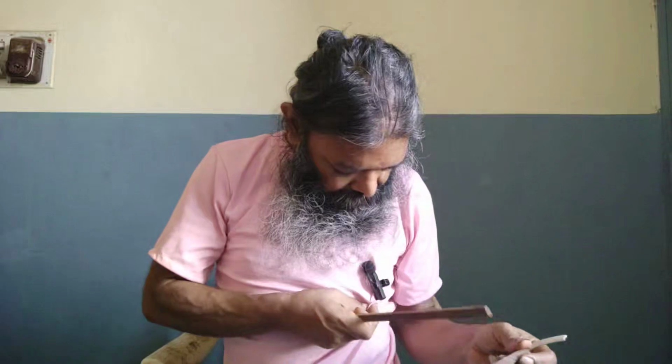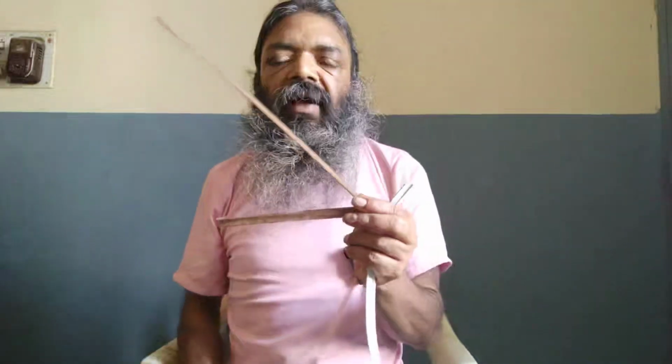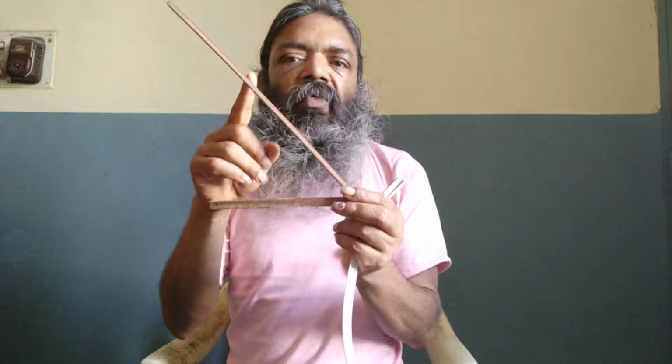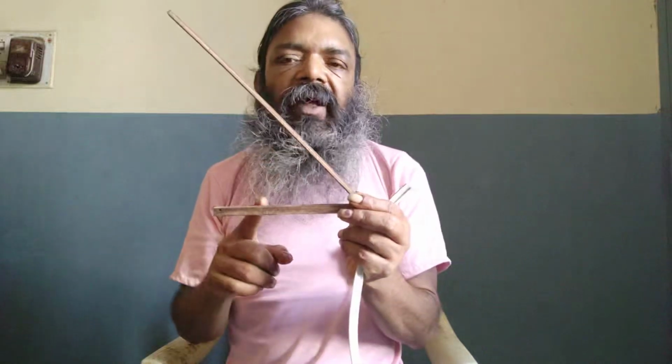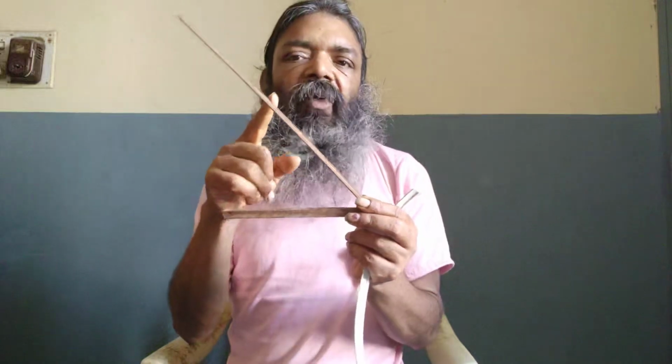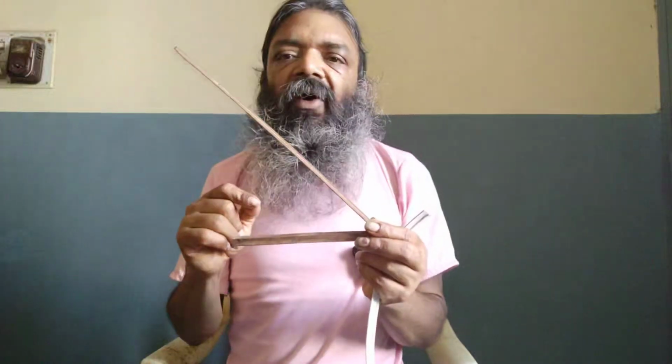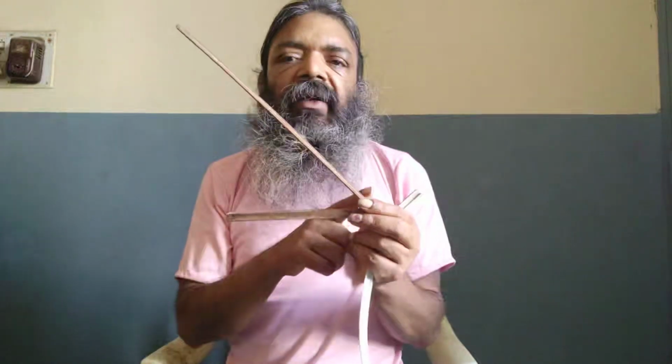Consider there is a line called y equal to x, and at any point x there is a point called y. This point is actually x comma y. What is the length of this line from the origin to point x?